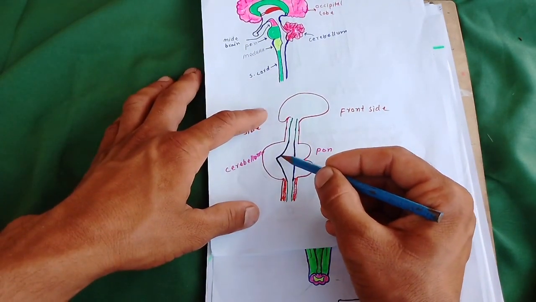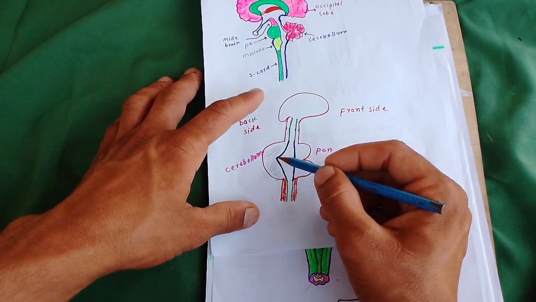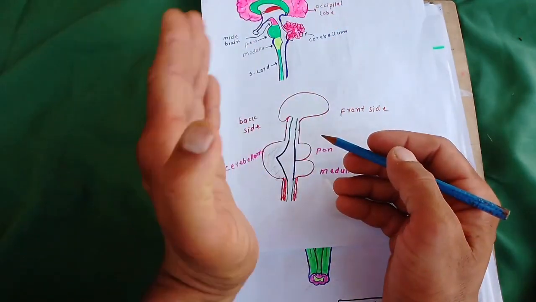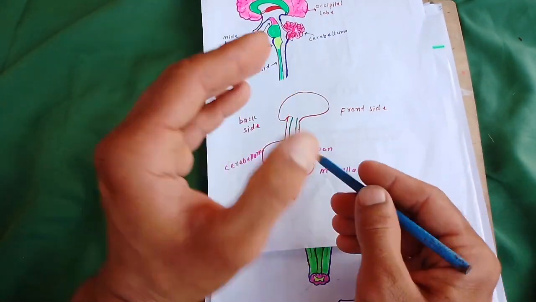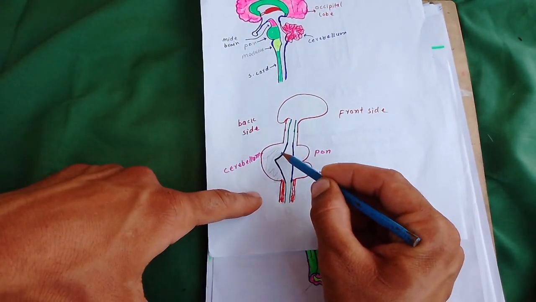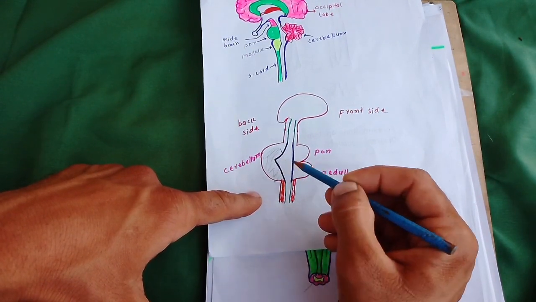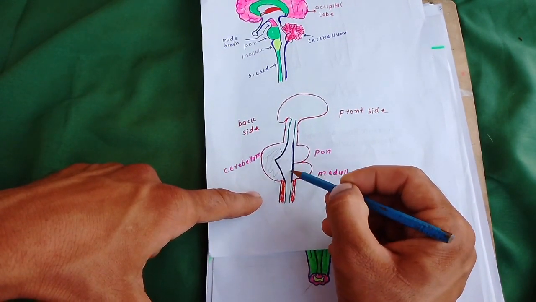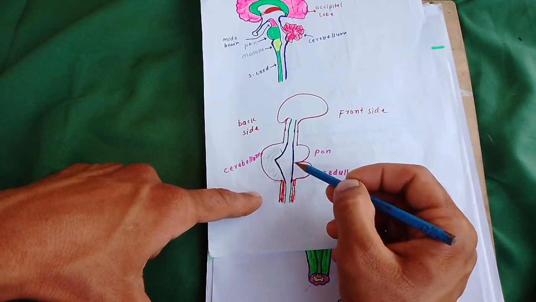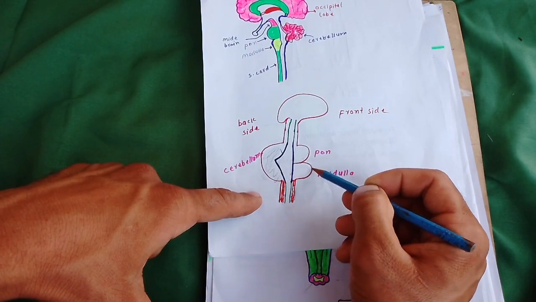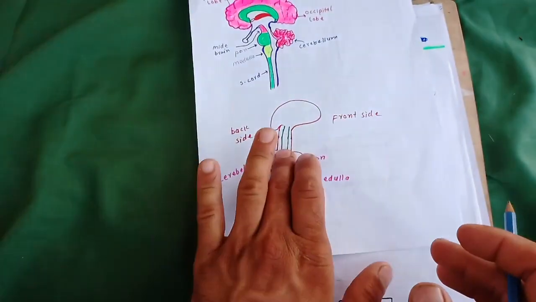The fourth ventricle is just like a tent, which is covered by the cerebellum from the back side. This is the cerebellum, which covers the fourth ventricle from behind. This is the roof, and this is the floor of the fourth ventricle. Half of the floor of the fourth ventricle is covered by the pons, and half of the floor is covered by the medulla. So this is the rotated structure of this one.